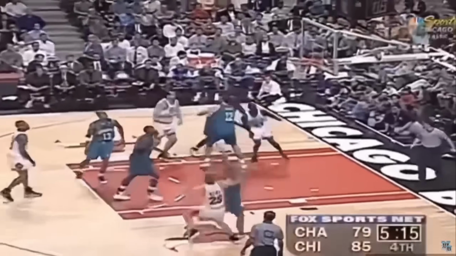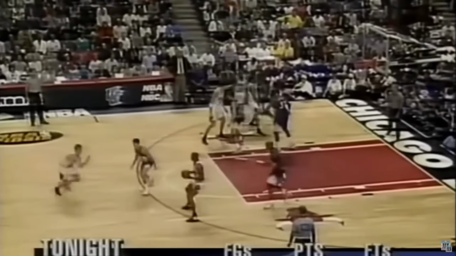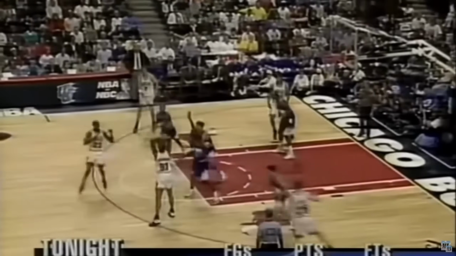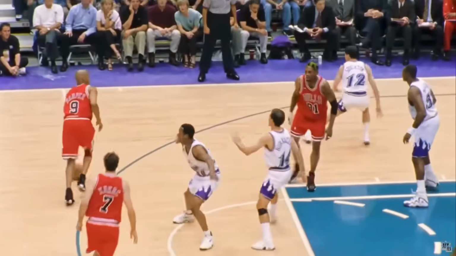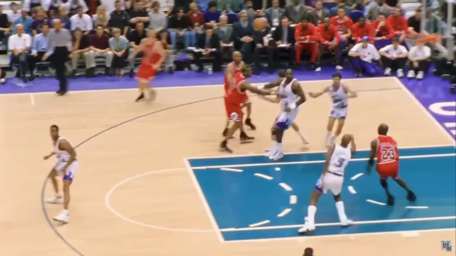Another option is faking the handoff and looking to the options on the other side of the floor. Another option within the pinch post action would be for Jordan to execute a backdoor cut for an alley-oop.